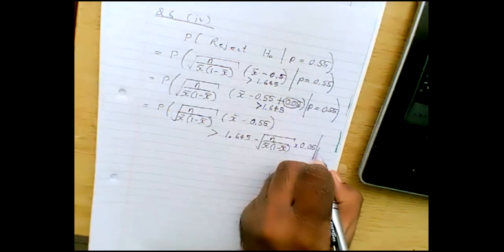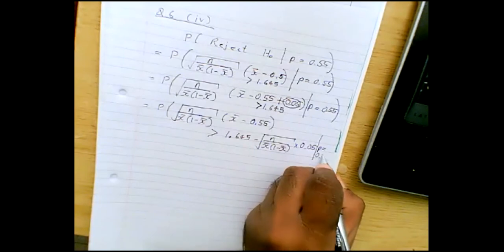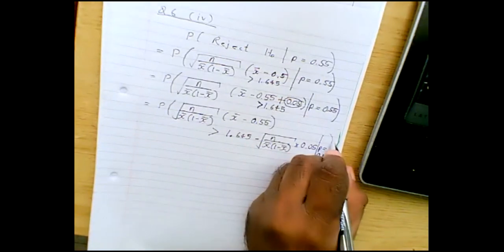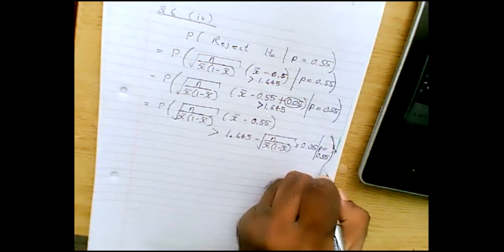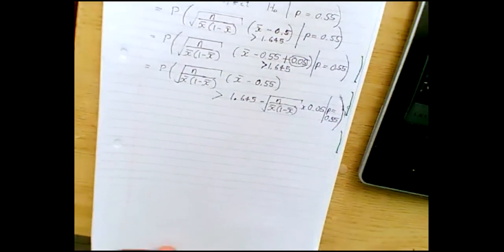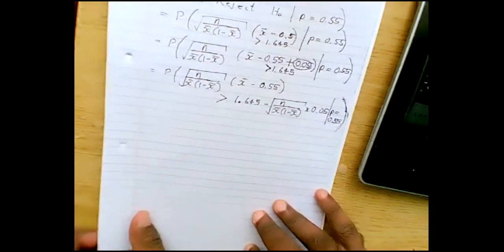Conditional on p being equal to 0.55. I'm sorry for my messy writing. I apologize. I hope you can read my writing.